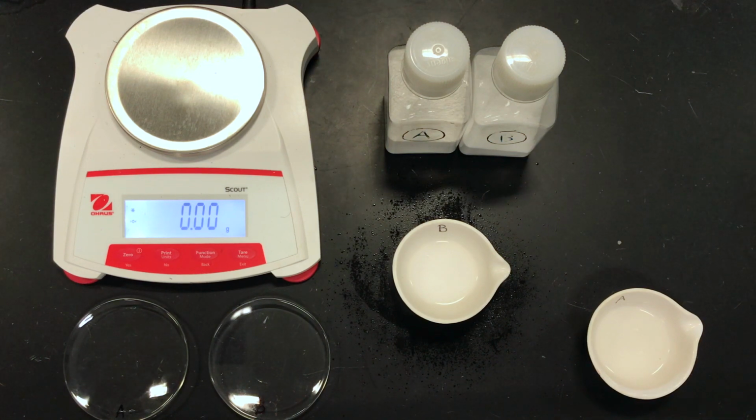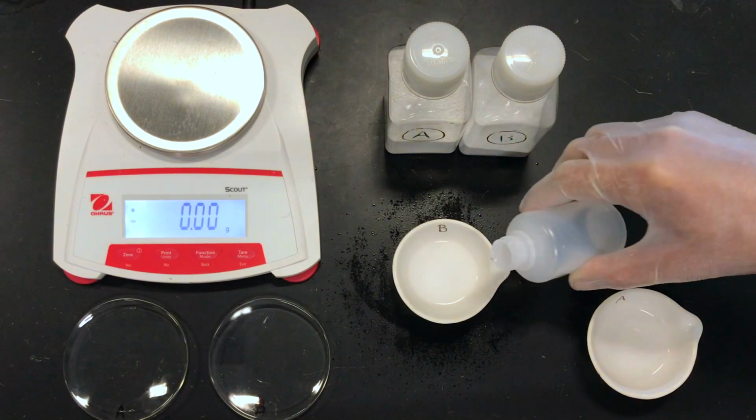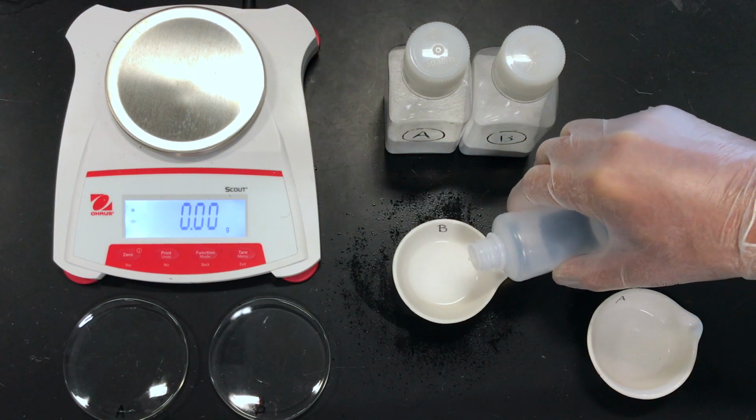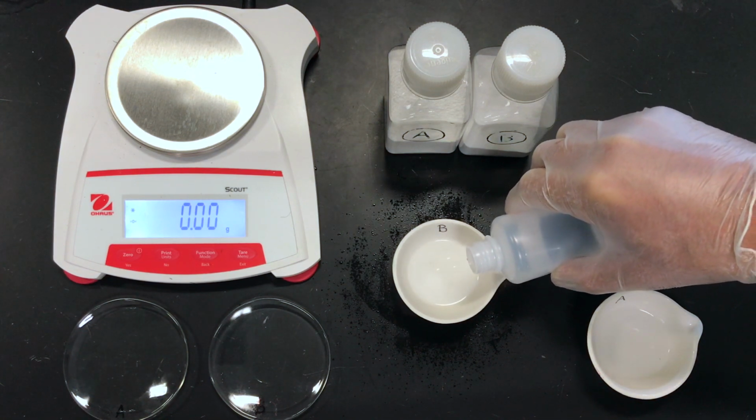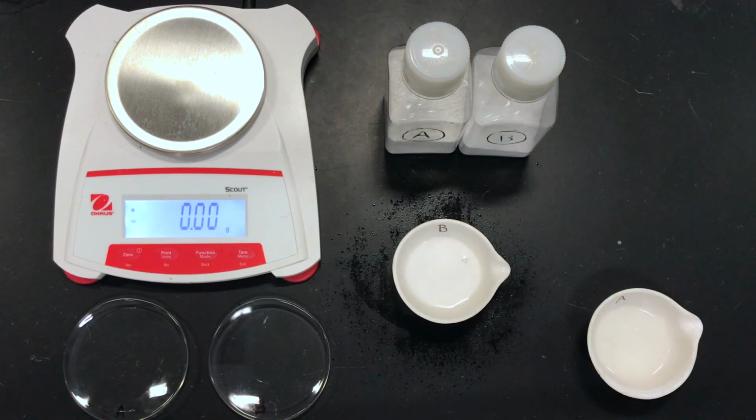I'm going to add a little more just to make sure we have driven this reaction to completion. The hydrochloric acid should be limiting. It's taking a little more hydrochloric acid than the other reagent that might be a telling sign of what salt this possibly could be.